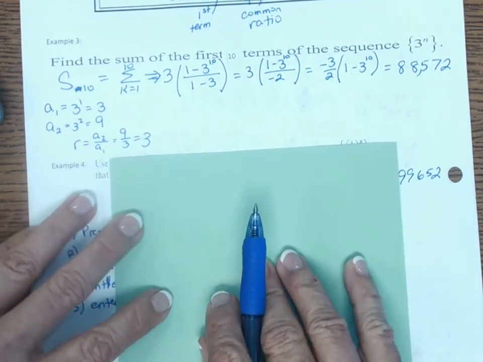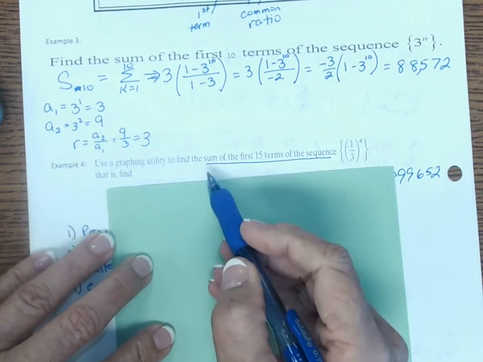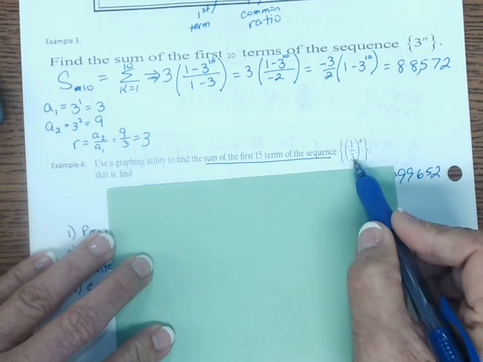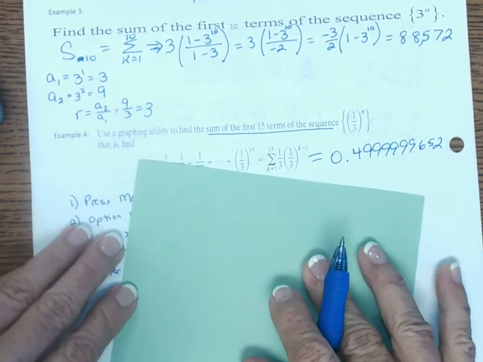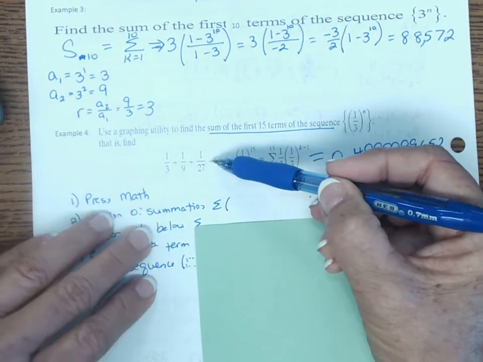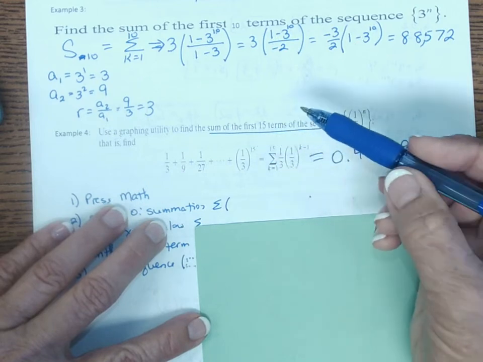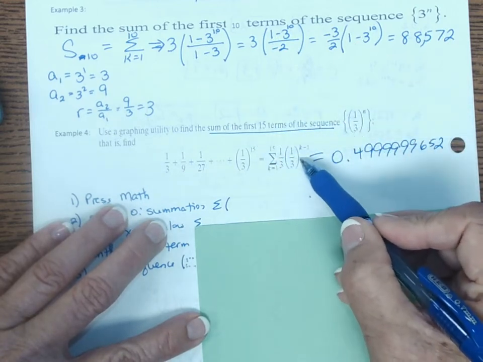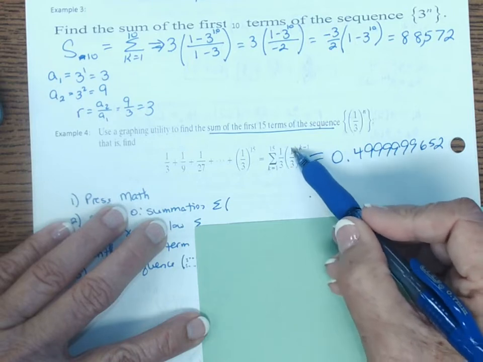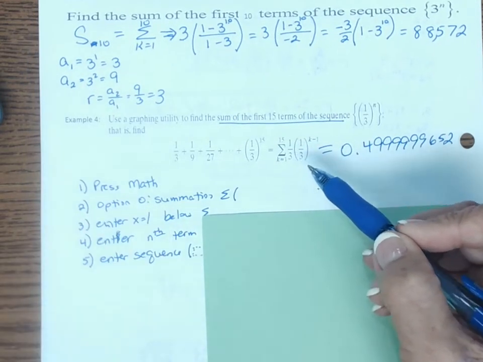Okay, so now example 4, we're going to use our graphing utility, our calculator, to find the sum of the first 15 terms of the sequence 1/3 raised to the nth power. Well, so here's what I'm looking at, 1/3 plus 1/9 plus 1/27, etc., all the way up to 1/3 to the 15th power. So here's what I'm looking for, the sum from 1 to 15 of 1/3 times 1/3 raised to the k minus 1 power.